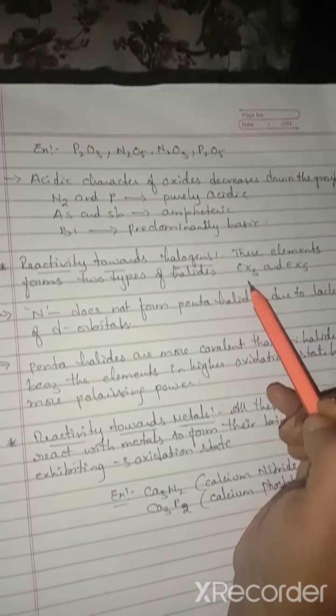Next comes reactivity towards halogens. When they react with halogens, these elements form two types of halides, that is EX3 type and EX5 type, where X is the halogen. Here nitrogen does not form pentahalides. Why can it not form pentahalides? Due to lack of d orbitals.